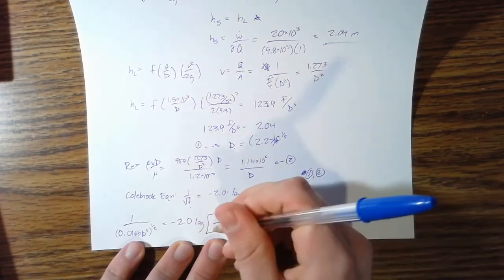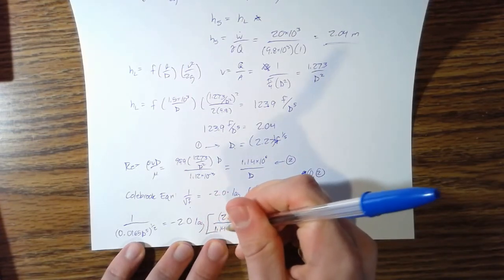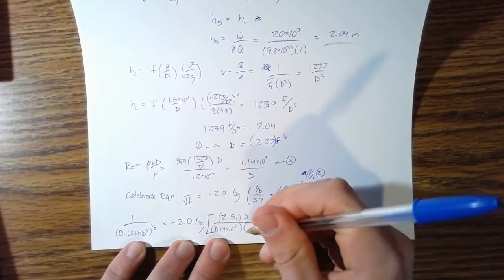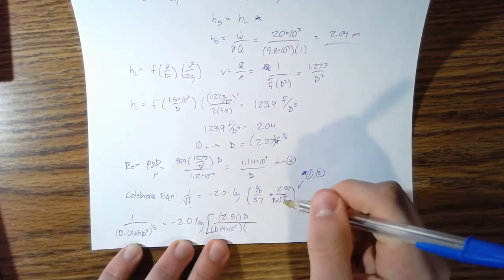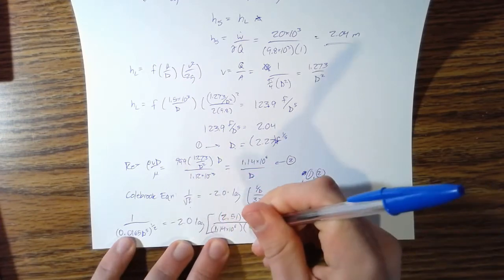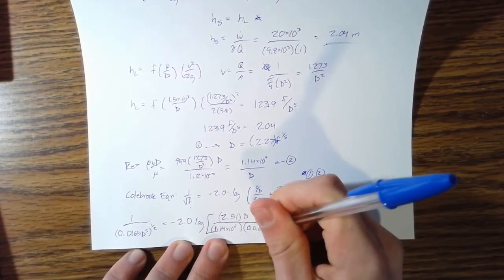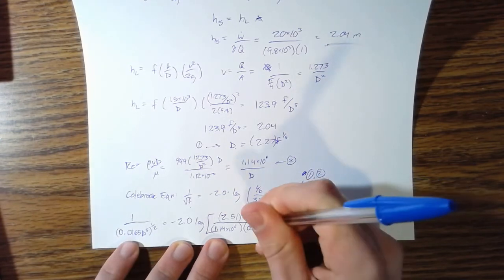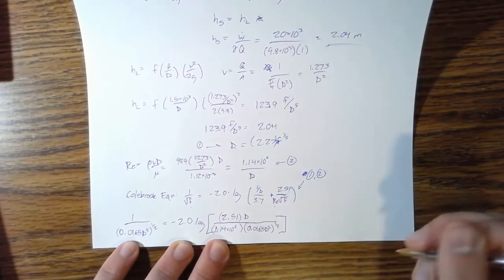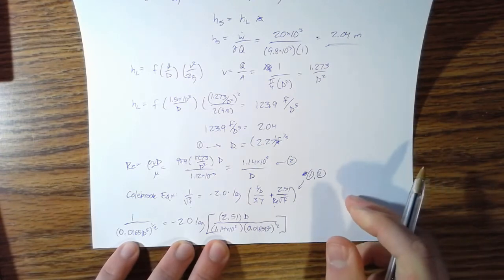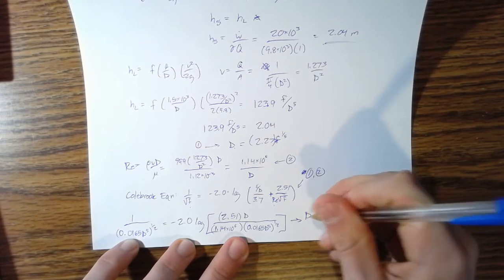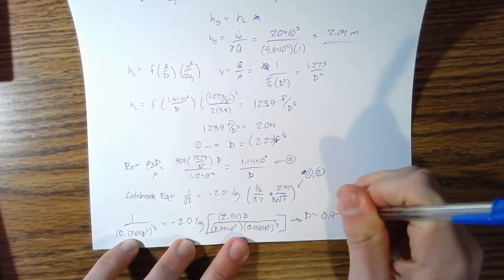And then we have the 1.14 times 10 to the 6th in the denominator, multiplied by our friction factor over here, which is 0.0165 d to the 5th to the 1/2. Kind of a mess, but what you'll get is that d is equal to 0.926.